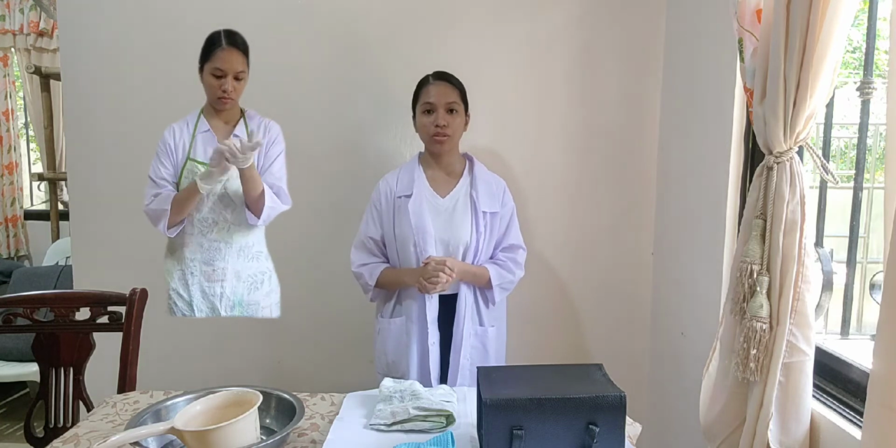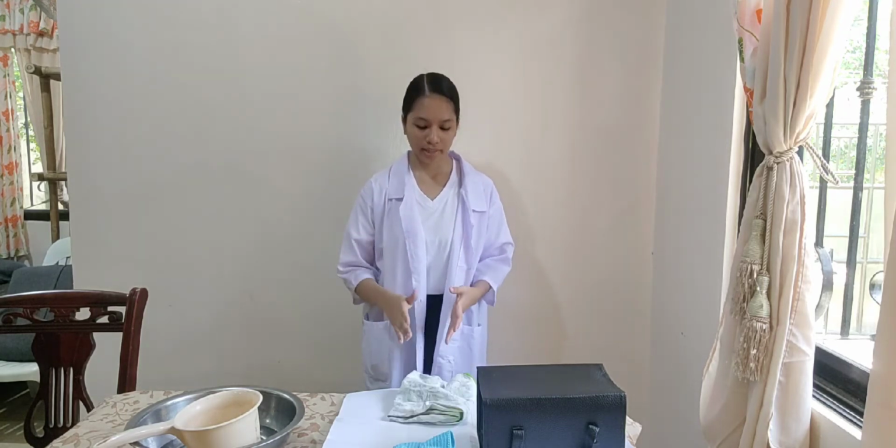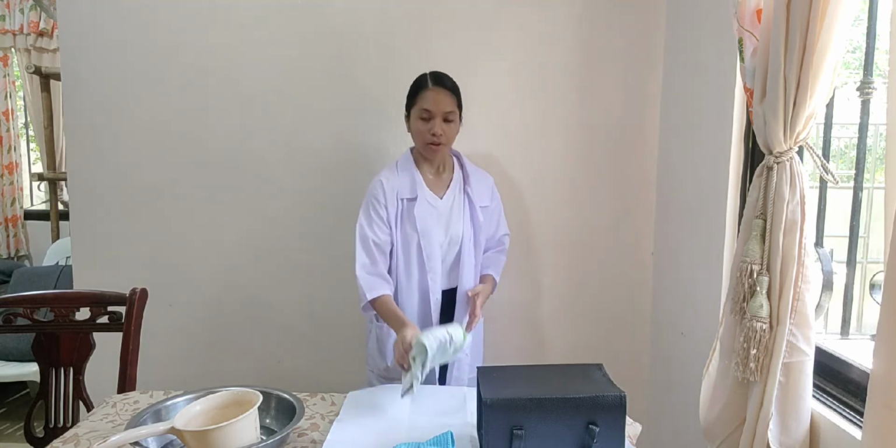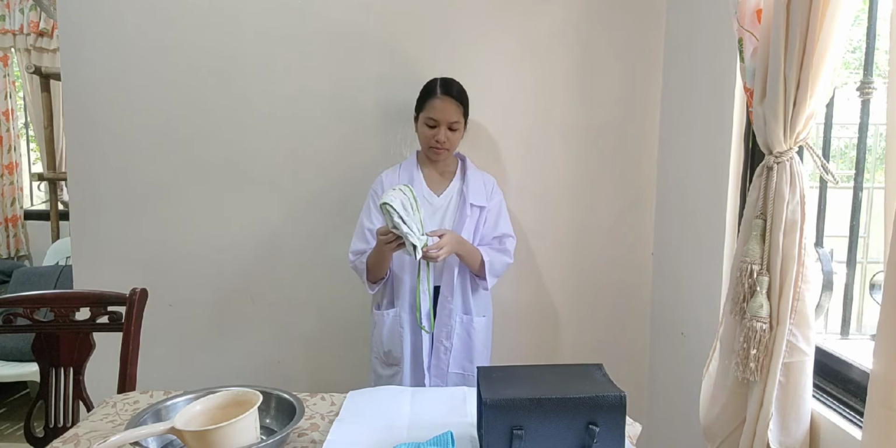Remember that performing hand washing is optional. If you prepared to use gloves, then you may do so. Next is open and wear the apron. First, take one step backward away from the table so it will not touch the contaminated area.